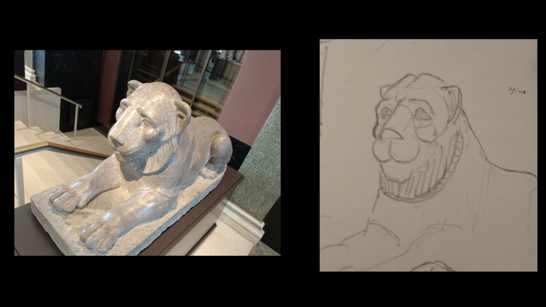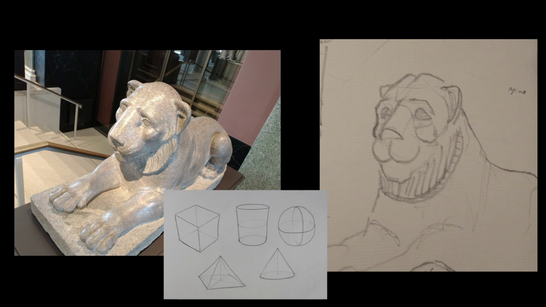Then try to break whatever you choose to draw down into simple shapes. If you already have some experience with the basic forms, here is the perfect place to toy around with what you learned. And if not, probably it also does work the other way around.